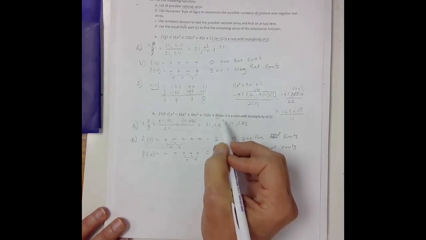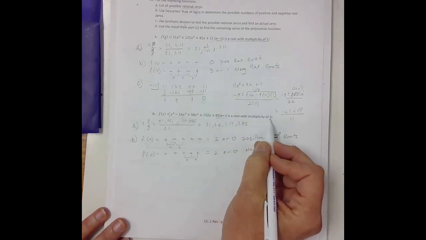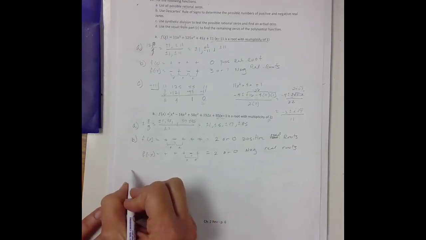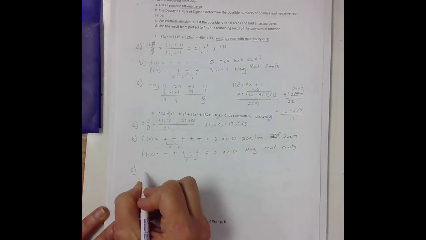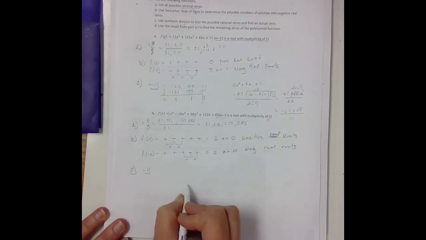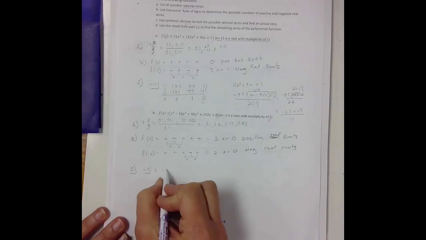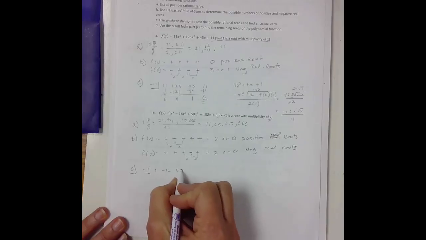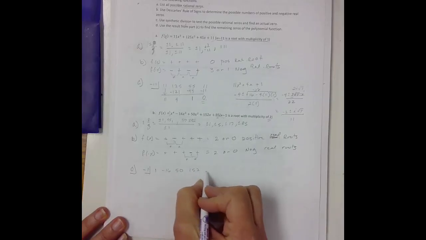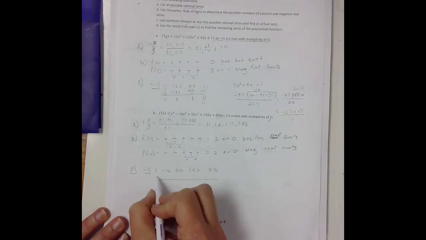Now, I was given that negative 1 is going to be a root with multiplicity of 2. So with that, for C, using synthetic division, I want to go ahead and do negative 1. I better get 0 down here at the bottom or I've done something wrong. So I've got 1, negative 16, 50, 152, 85. I'm going to draw the line and drop the 1 down.